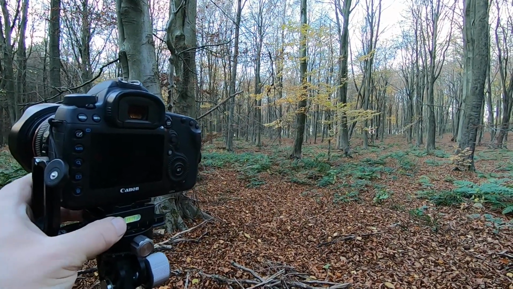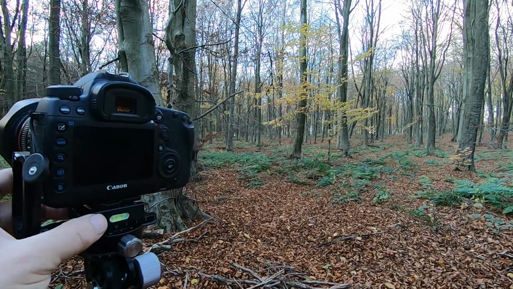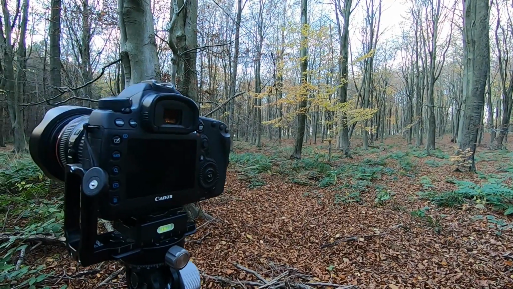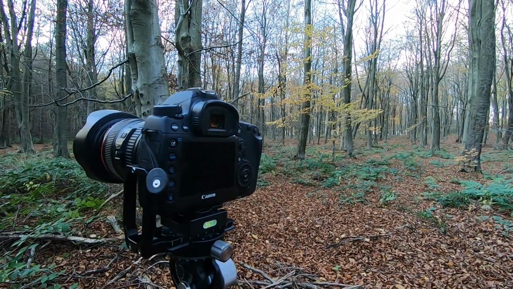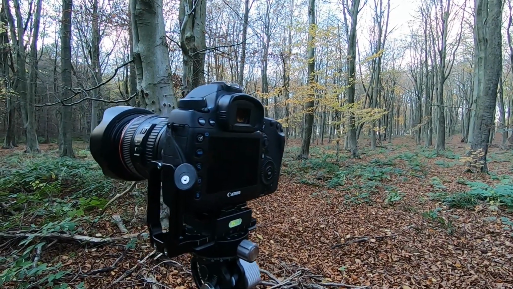But because I use a capture clip on the camera, I've had to modify this one so it actually has an Arca Swiss style mount that I can attach the camera to, and still then attach the camera to the capture clip while I'm carrying around. It's more of a convenience thing for me. Looks a bit quirky, but it works exactly the same as any other L bracket does. Just works well.